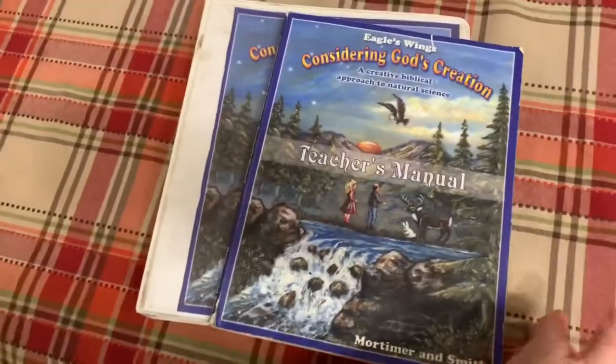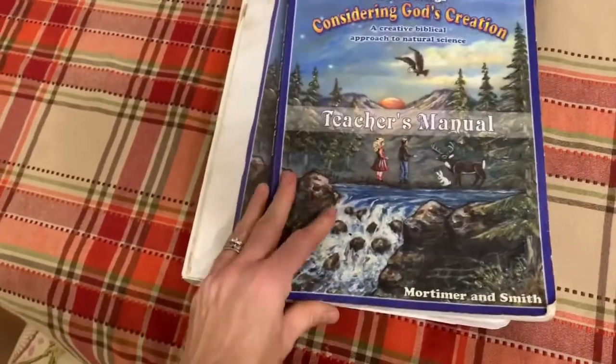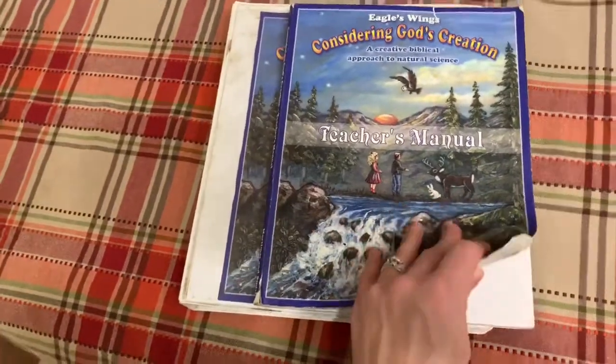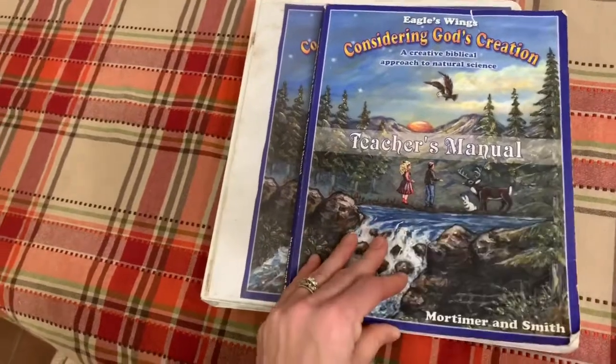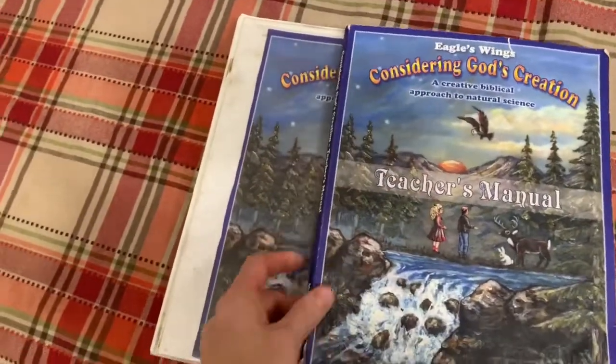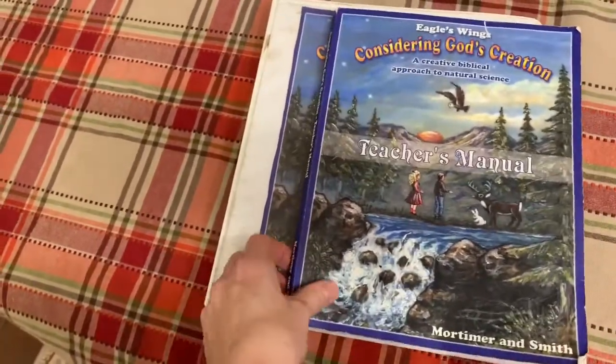It's not only cost effective, but it's also very simple because I'm not having to teach multiple science lessons to multiple children. I simply teach one lesson and give each child an activity that's appropriate for their age.